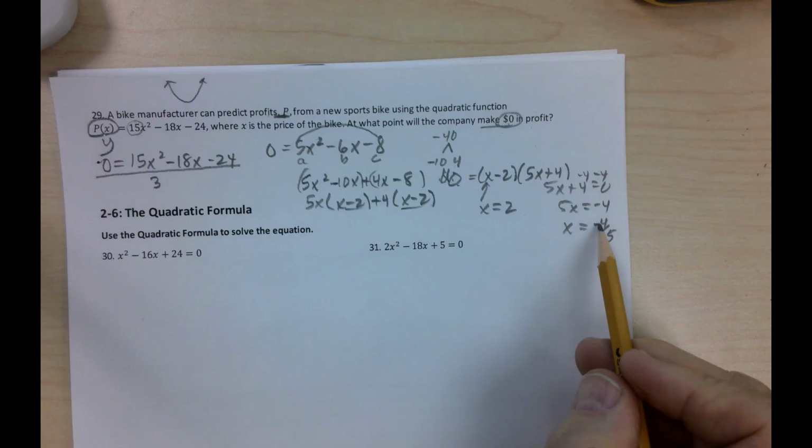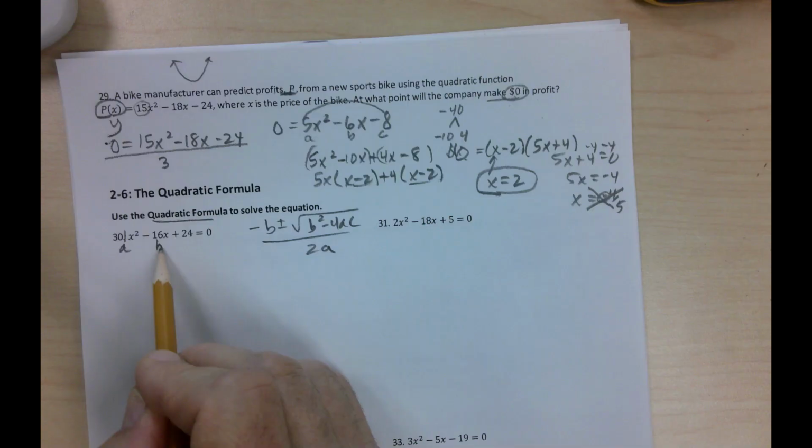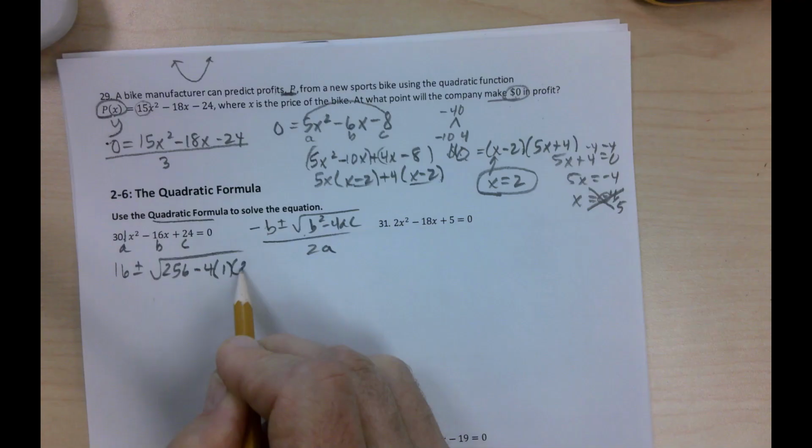How can you produce a negative number of bikes? You can't. So at 2, that's where I'd be making a $0 profit. Use the quadratic formula. So here we are. Negative b plus or minus the square root of b squared minus 4ac all over 2a. Negative 16, c is 24. So we take the opposite of b, we square b, minus 4ac, all over 2a, which is 2.